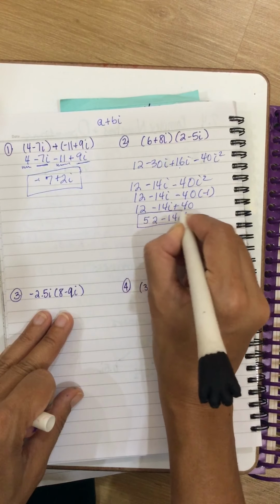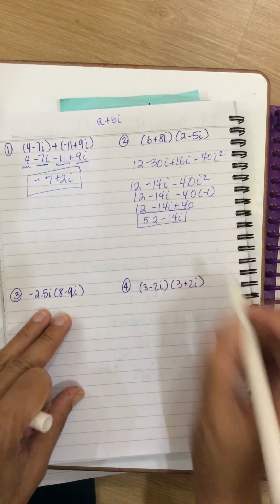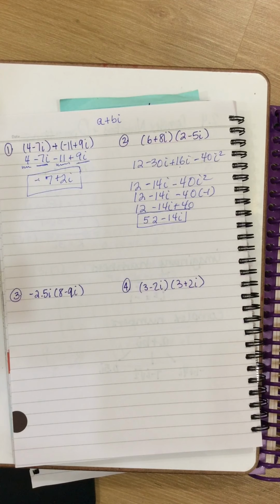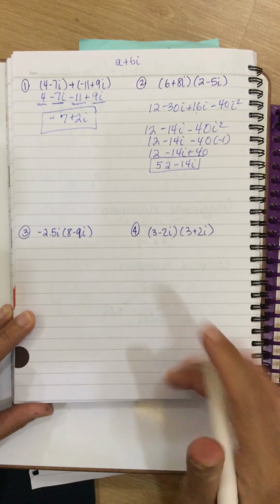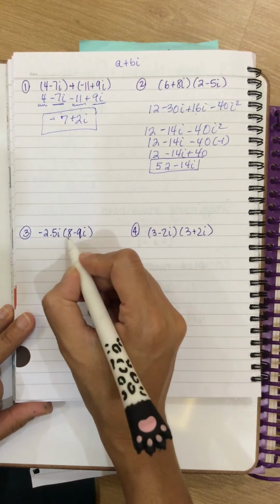Now it's in the standard form of a plus bi, a complex number. So that's the answer to that. So we're going to do a couple more multiplication ones. You can pause, try them, and then come back and see if you got the correct answer, right? This one we're just going to distribute.